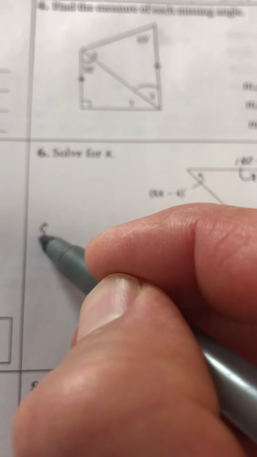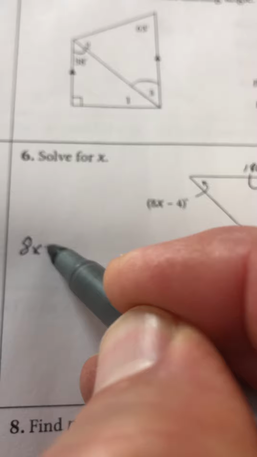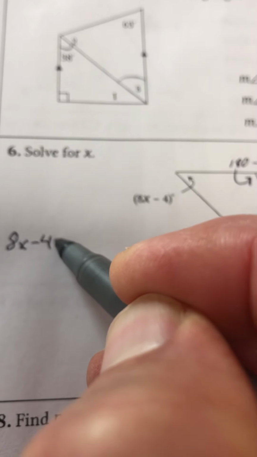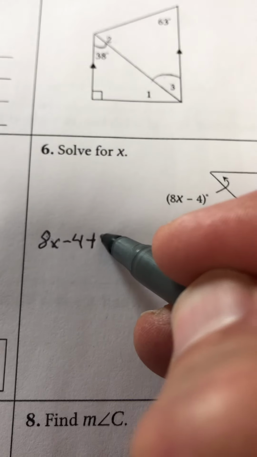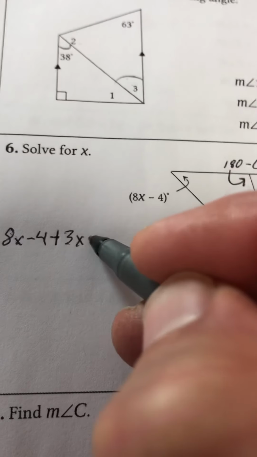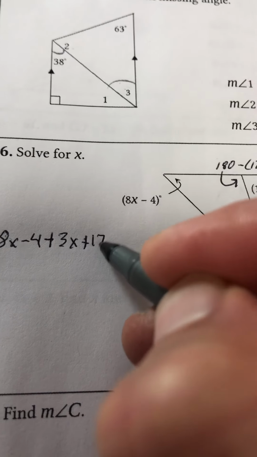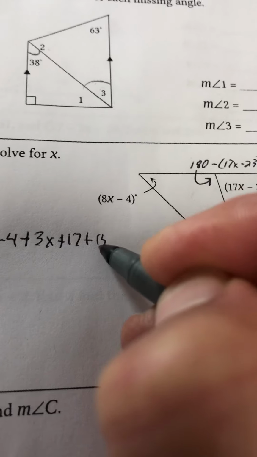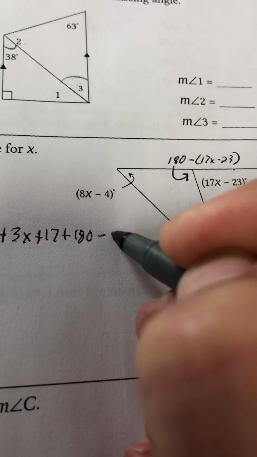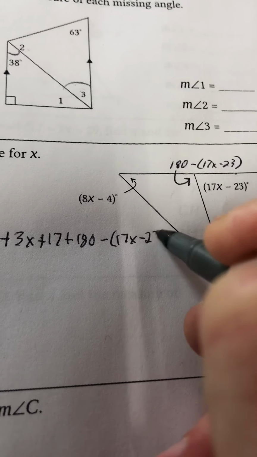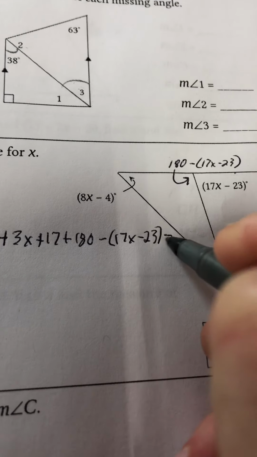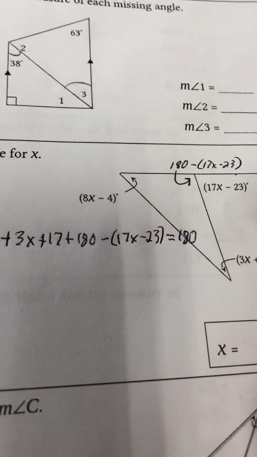Okay, so you're going to have 8x minus 4 plus 3x plus 17 plus 180 minus 17x minus 23. And that's all going to equal 180.